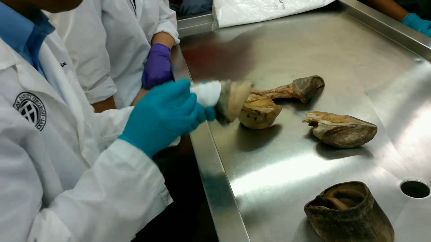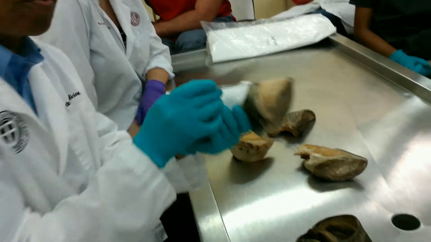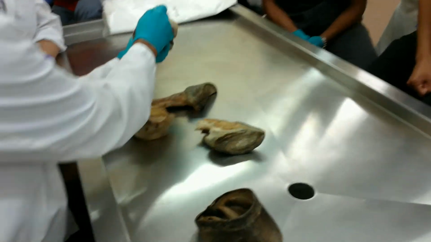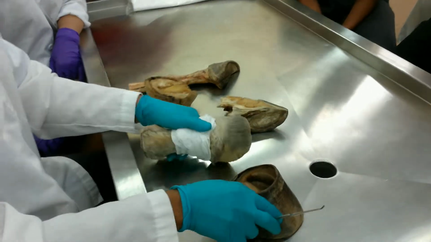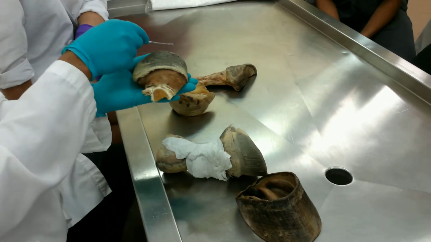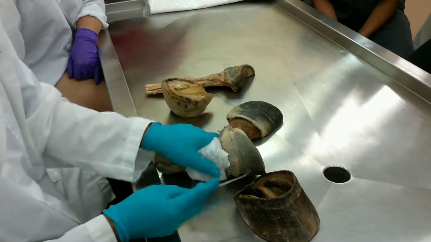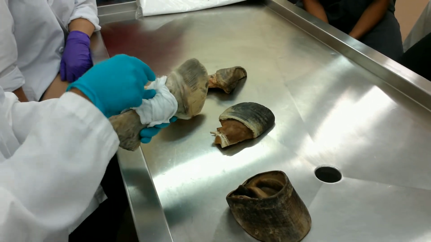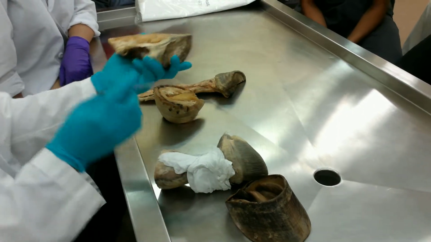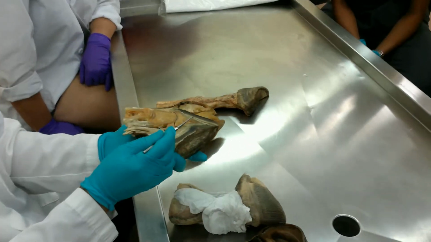Okay, so we have the perioplic dermis. That thin line there. Perioplic dermis there. The border there, which produces the periople and the stratum tectorium. Is that okay? Then we have that ridge there, the coronary dermis, which will produce the bulk of the hoof wall, stratum medium and stratum internum.